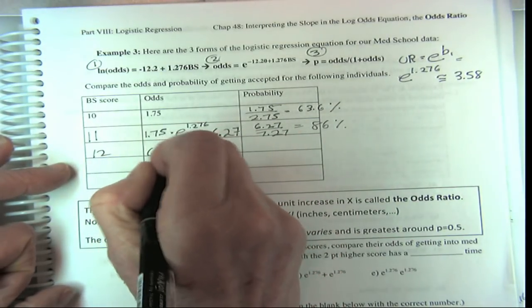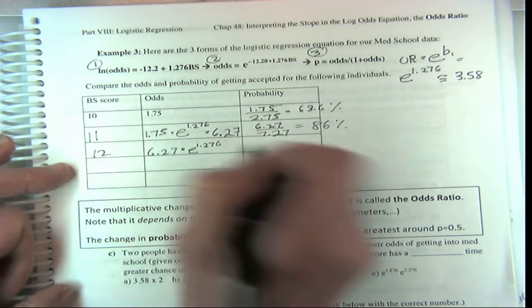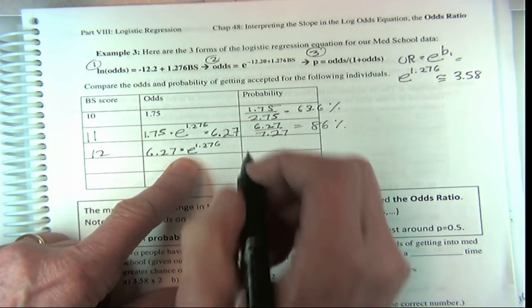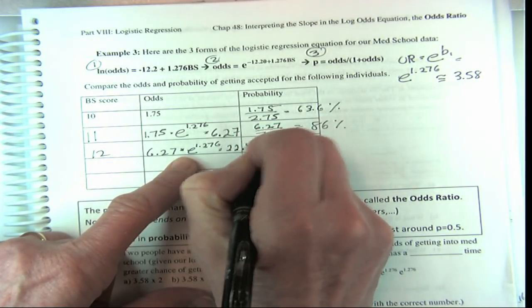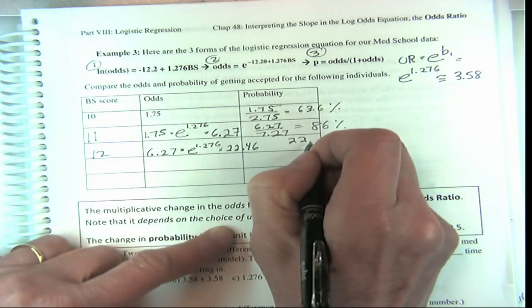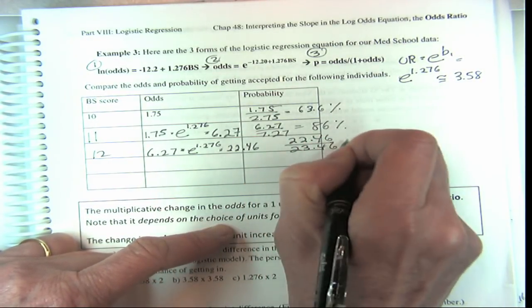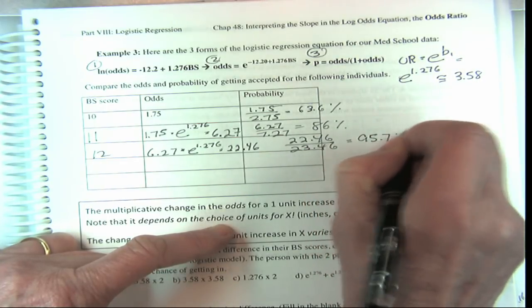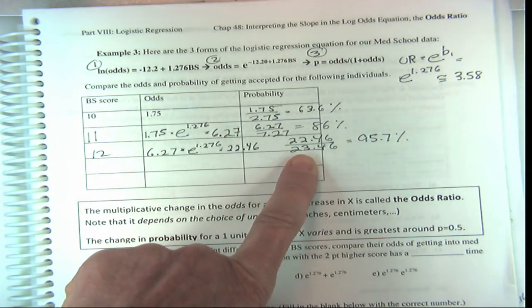Well, then we'll just say 6.27 times e to the 1.276. So that's the multiplicative change in the odds, which is equal to 22.46. And then your probability changes from 22.46 to 20 over 23.46, which is 95.7%. You can see how it never can get greater than 1.